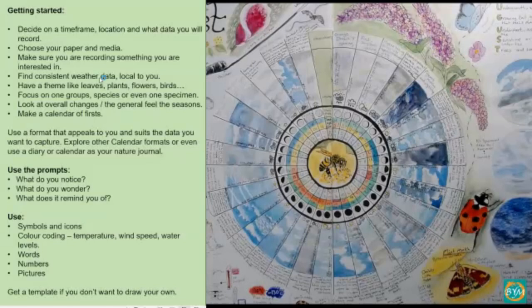So again, it's worth looking into what weather data you are going to use, and just keep consistent to that as much as possible. Have a theme. If you are struggling with the idea of putting absolutely everything in the wheel, give yourself a theme. Limit things down to, I'm going to look at leaves, I'm going to look at plants, I'm going to look at flowers, or I'm going to look at birds, or something else entirely. Focus on groups, species, one specimen, and then keep to that.